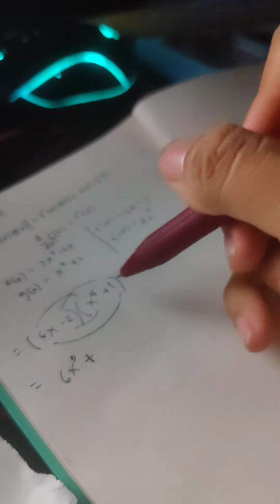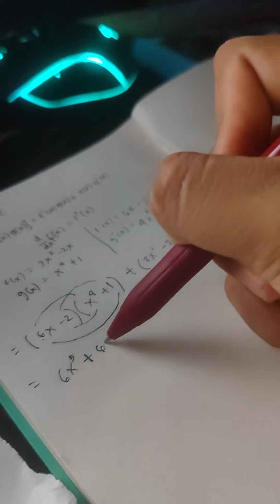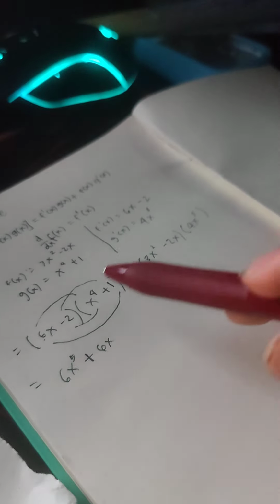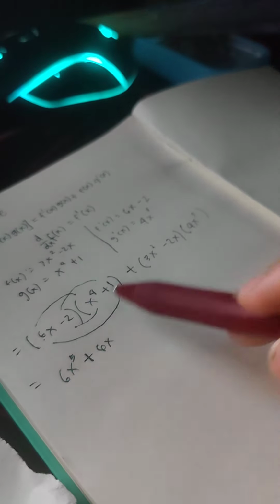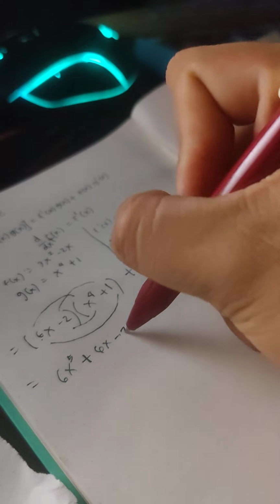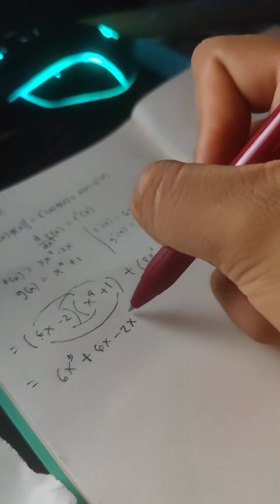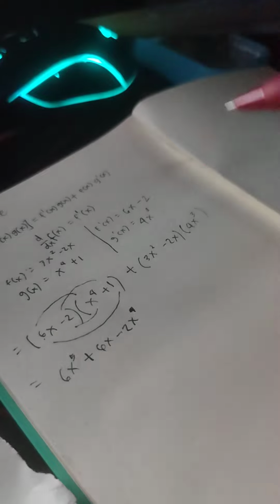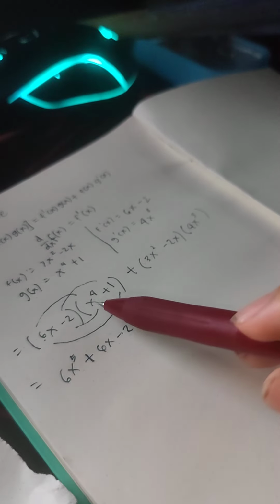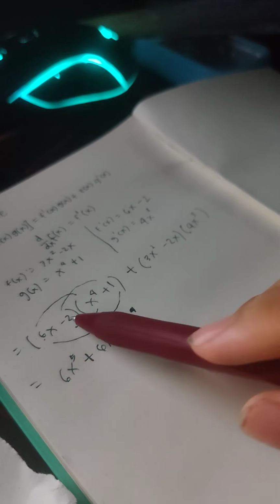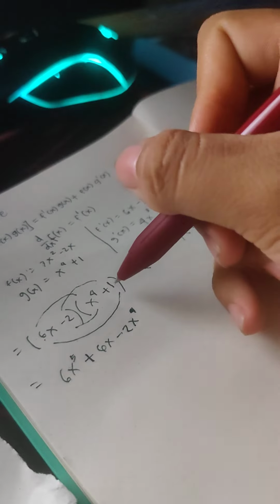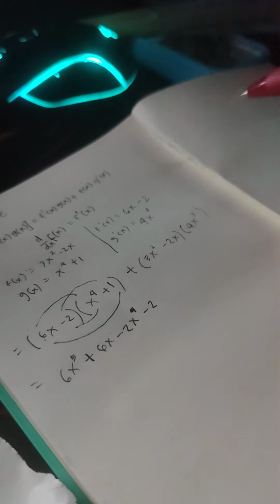So, since positive to, so 6x lang. And then, inner, negative 2 times x raised to 4. So, that will be minus 2x raised to 4. And then, last, negative 2 times 1. So, that's minus 2.